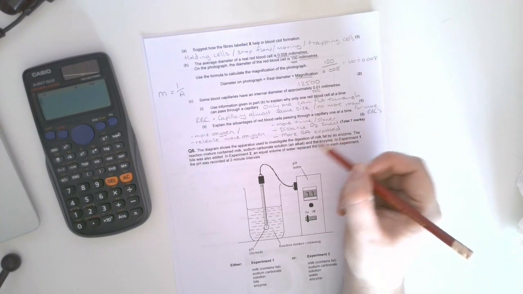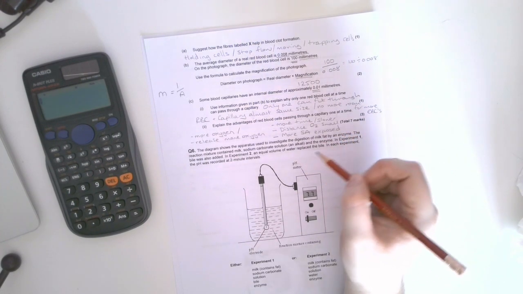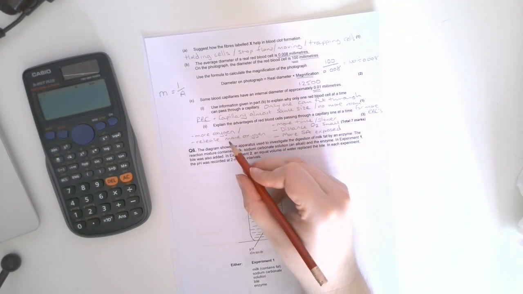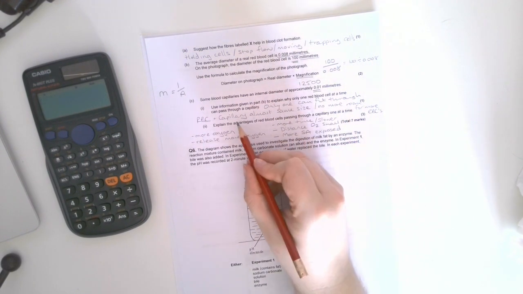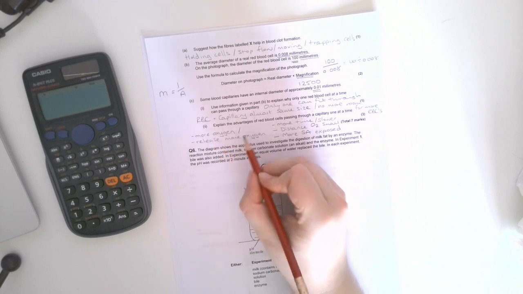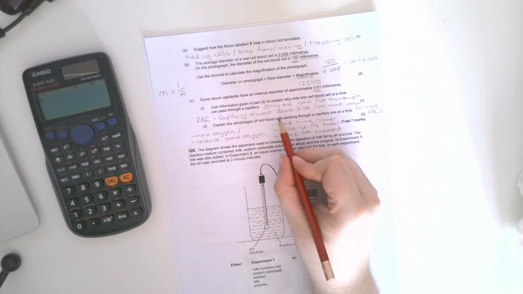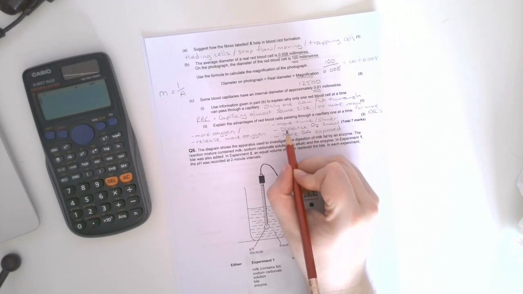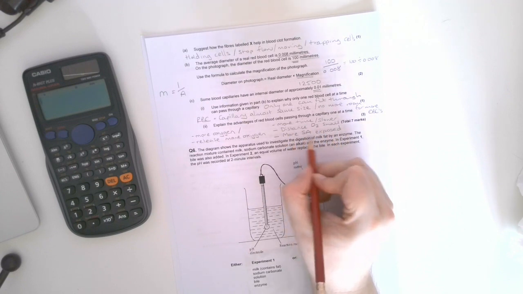Whereas if they're coming through lots, some might block bits of others, so it couldn't get as much oxygen. So there's 3 marks there. 1 for saying something about releasing more, picking up more oxygen, and then 2 of these: more time, or they're going slower, the distance the oxygen has to go is small, there's more surface area exposed.